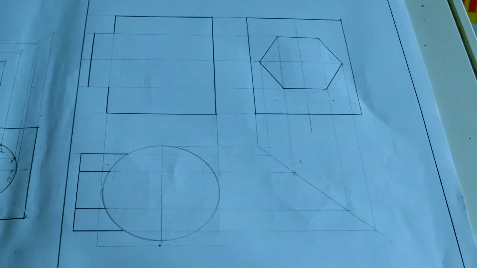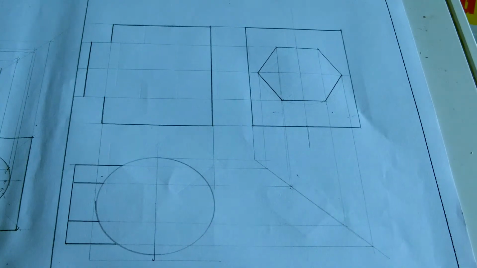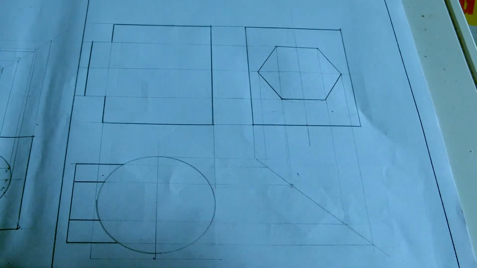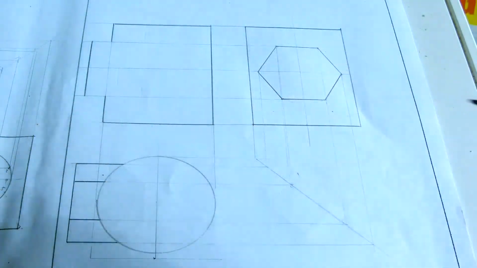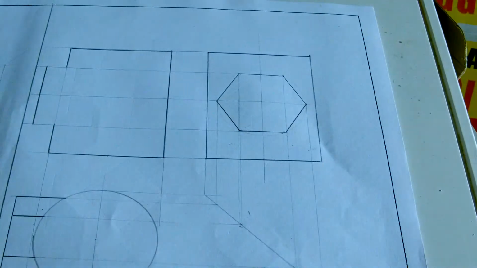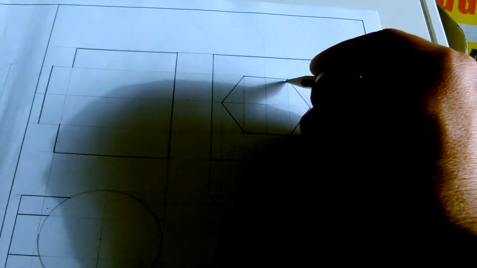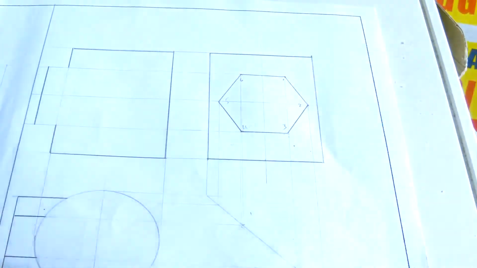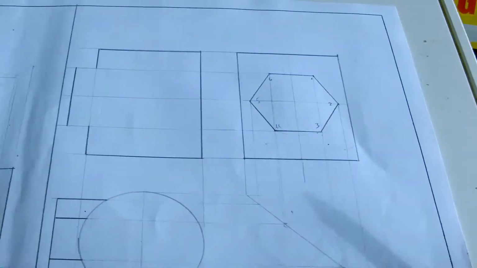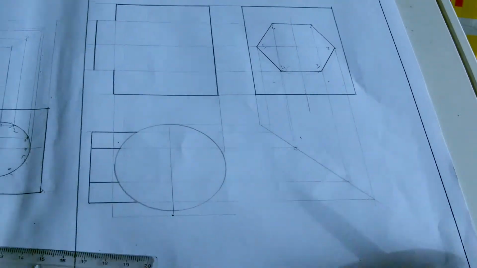This setup, we've got 1 cylinder, 1 hexagon. So what I'm going to start off with, this is the view I need. We've got the smaller prism. I can see its cross section. I'm going to number each point. I'm going to take each of those points onto the front view, the same as I did before.